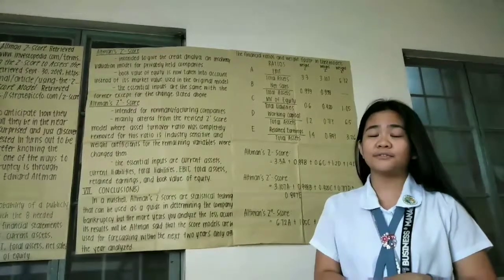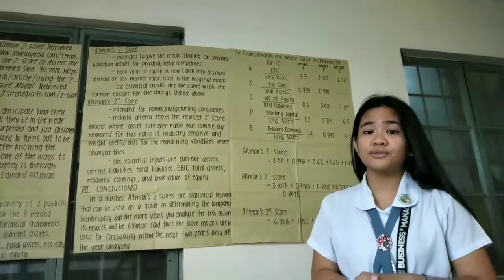The only difference of this ratio from the first ratio is that the first ratio uses operating profit or income, while the second one uses net sales or net revenue. The third one is the market value of equity over the total liabilities. This is the fluid measure of the market's confidence in the company.